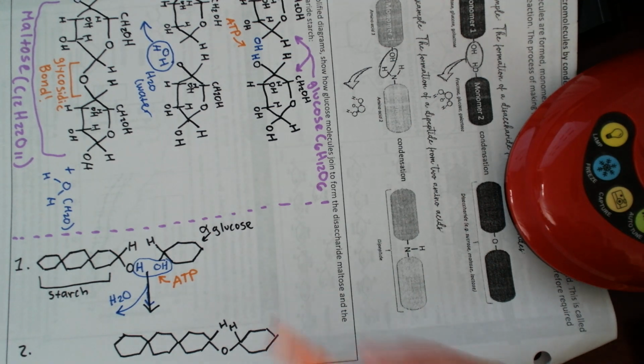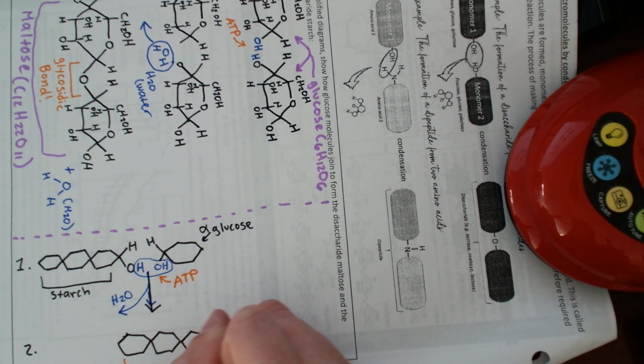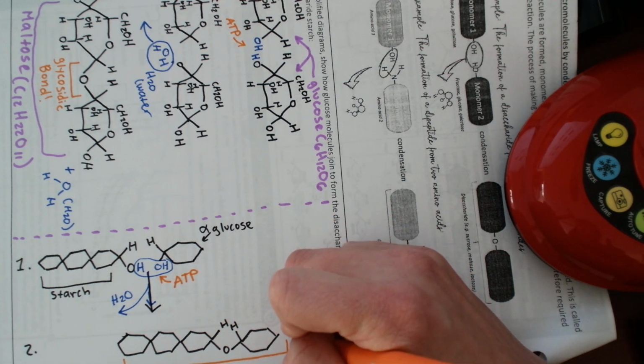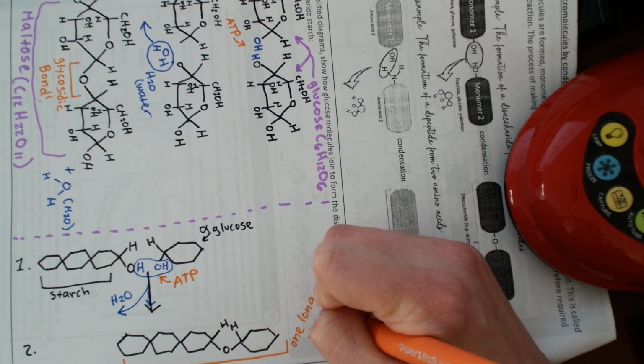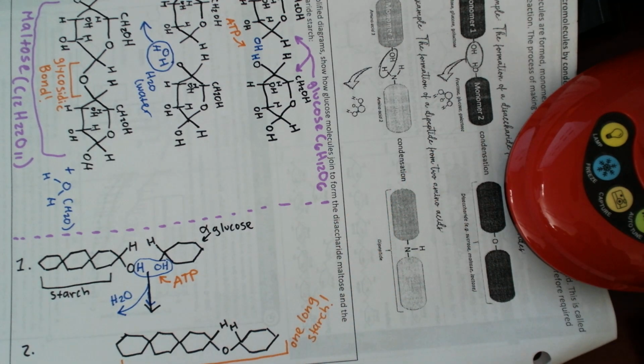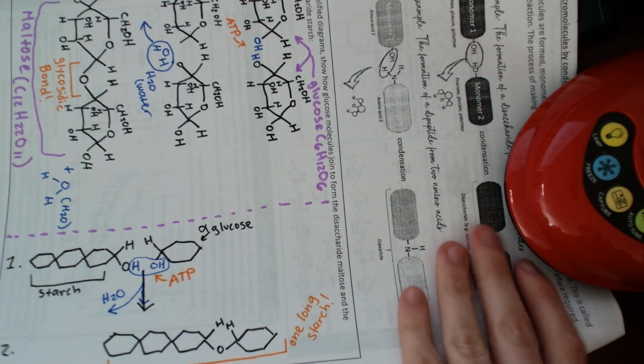So now it's just one big starch. One long starch. You can draw in all the O's if you want to between all of them, but again, I'm being lazy.